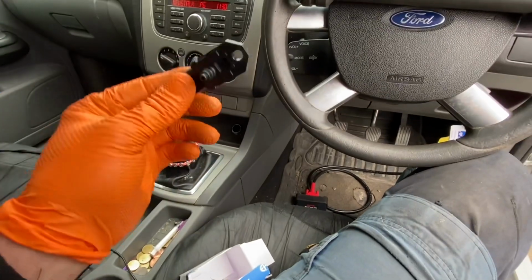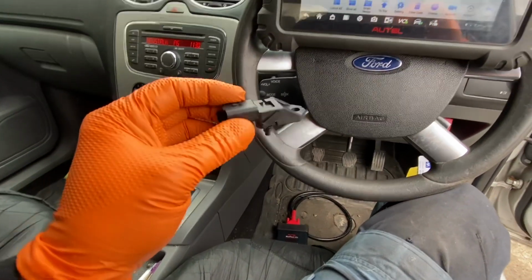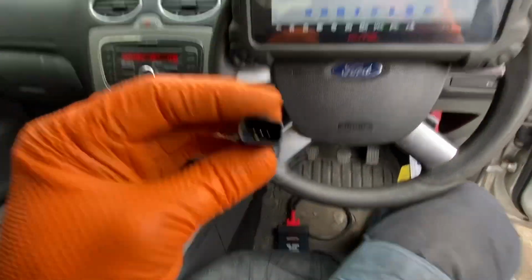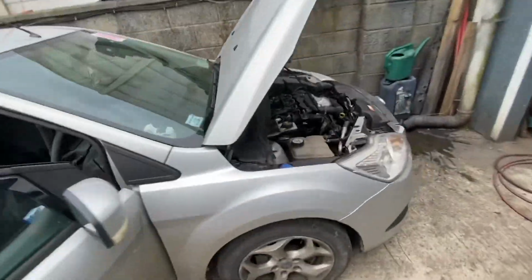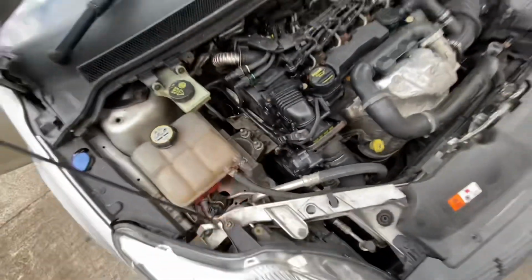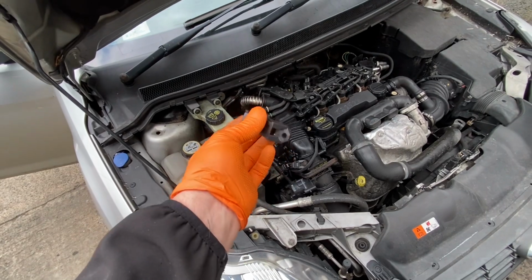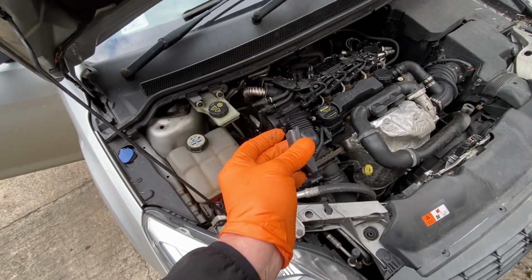She's stuck in there. Got my fingers stuck in the box. There's the map sensor anyway. As we have said, they're a 3-wire sensor. Pretty generic. I'm not after doing any testing on wiring. It's quite relatively cheap, relatively easy to change. I'm just going to plug it in.